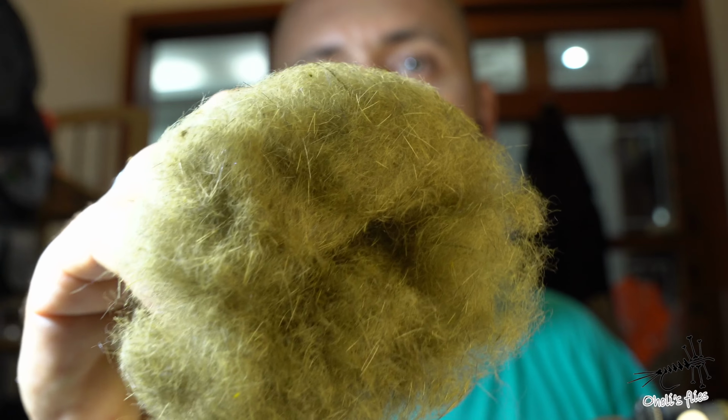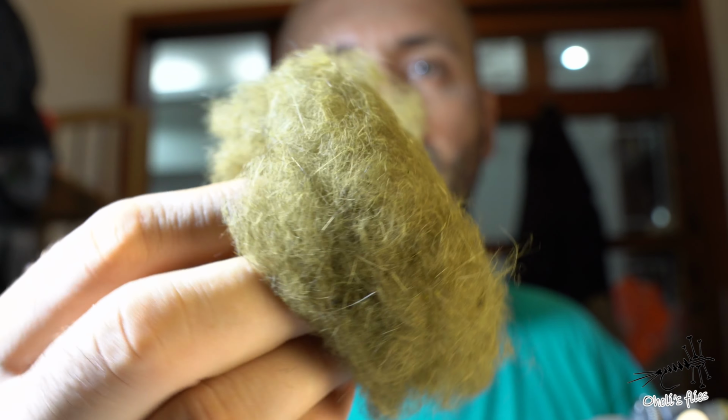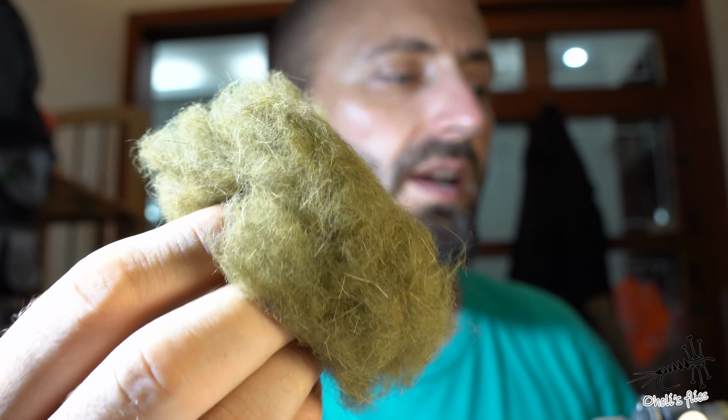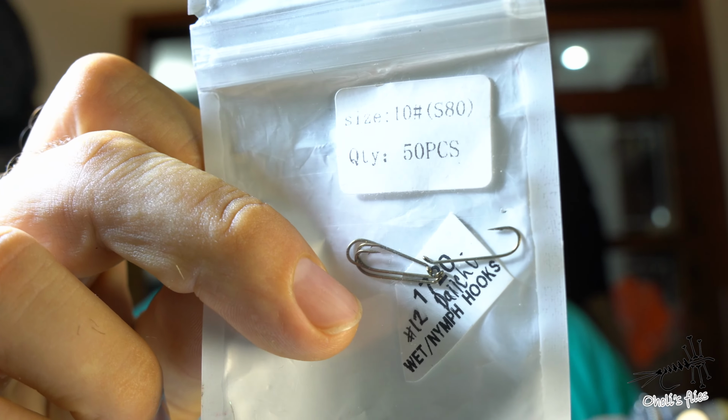So without any further ado, I'll just introduce you to my materials, which are very simple here. I'm going to use wildcat fur, dyed olive. It's quite a nice bunch. I have it in my coffee grinder because it's much easier to work with when it's fluffed up. That's going to be for the dubbing. For the hook, I'm going to use Daiichi.